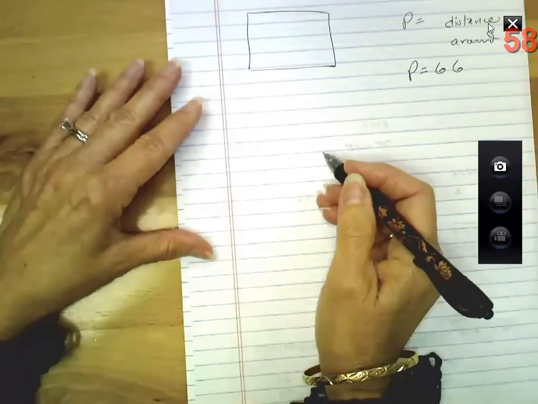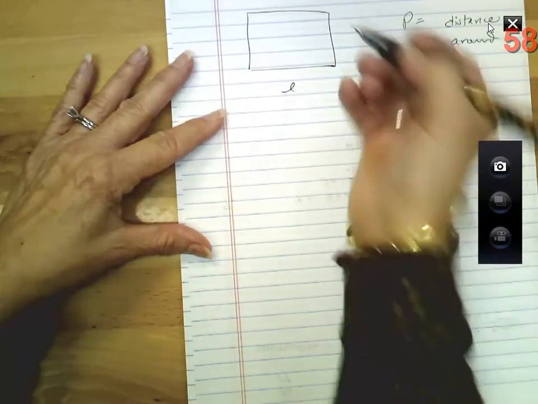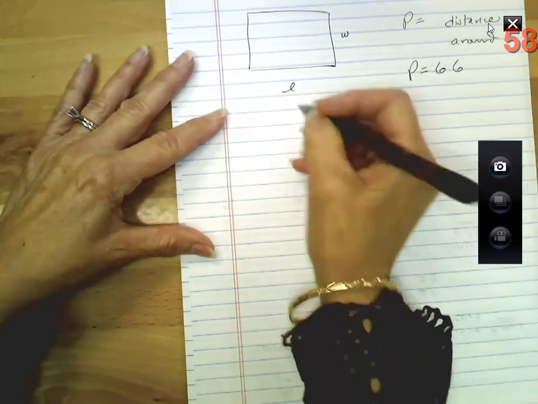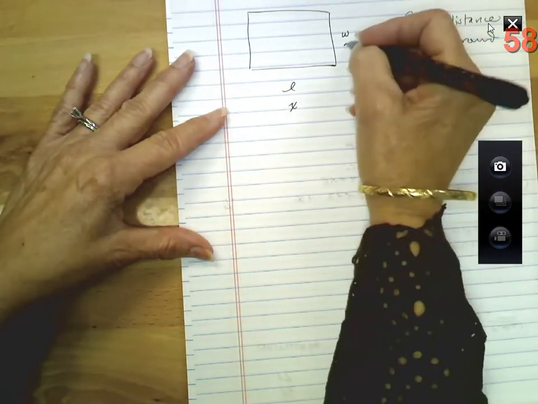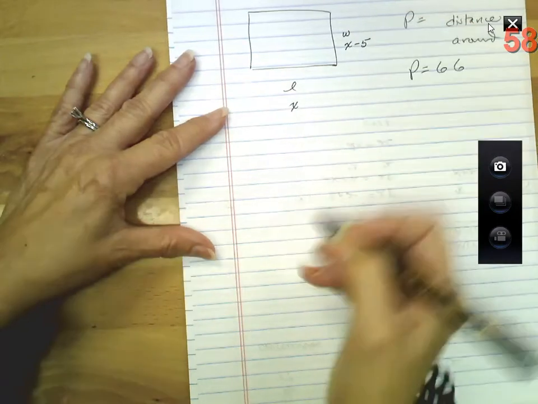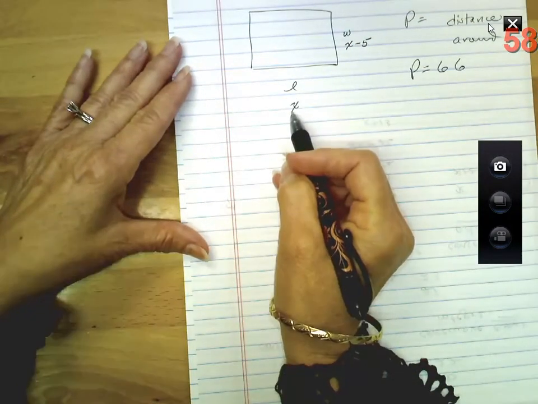Okay. We don't know anything at all about the length, so that's going to be our x.